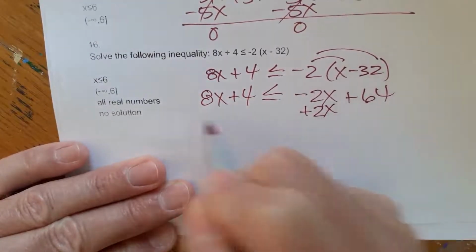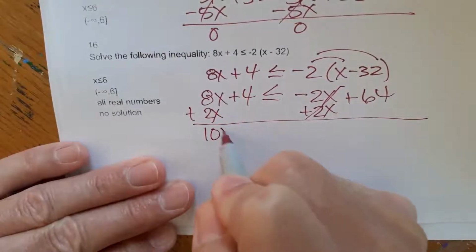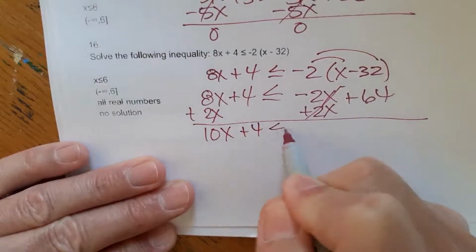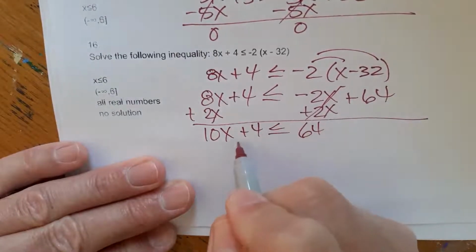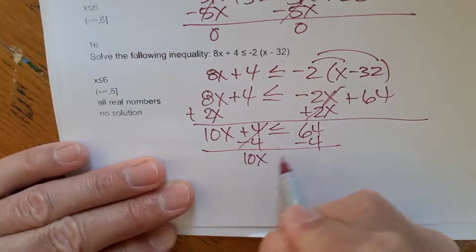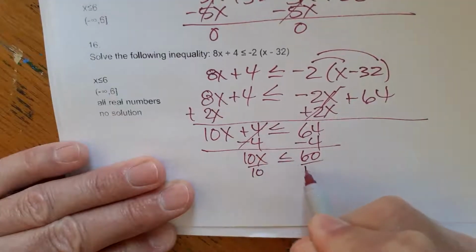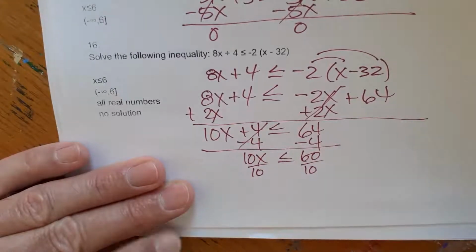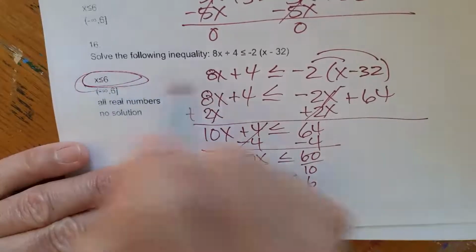Let's add 2x to both sides. Gone. This becomes 10x plus 4 is less than or equal to 64. Let's subtract 4 from both sides. 10x is less than or equal to 60. Divide by 10, divide by 10. And we get x is less than or equal to 6.